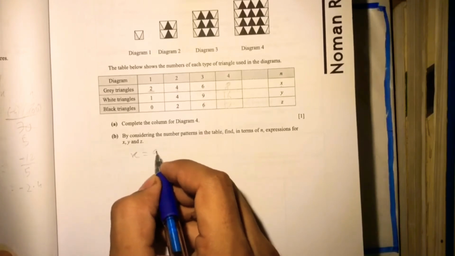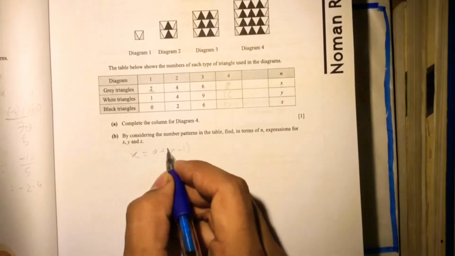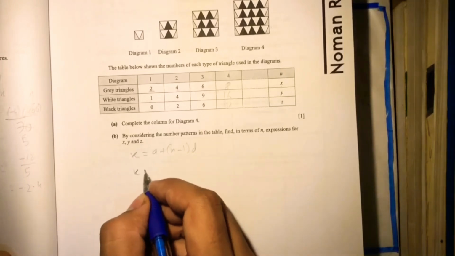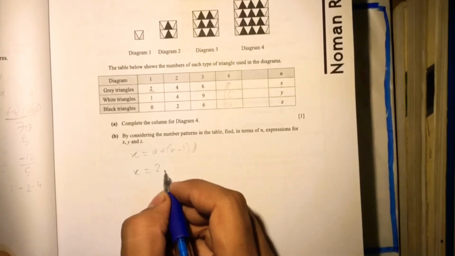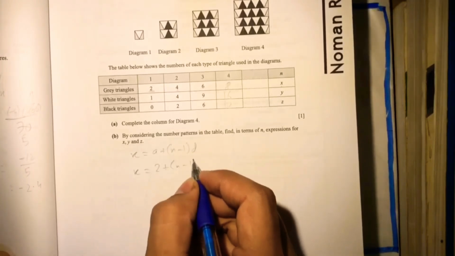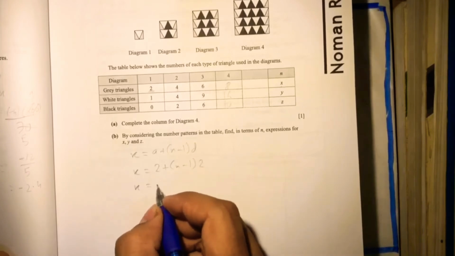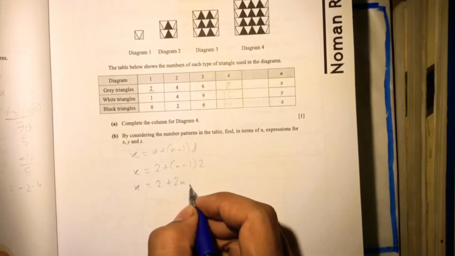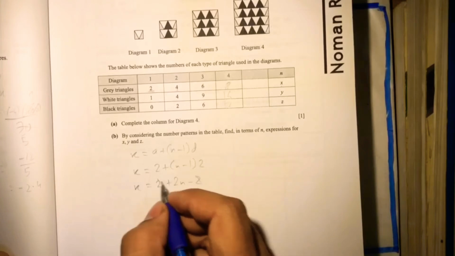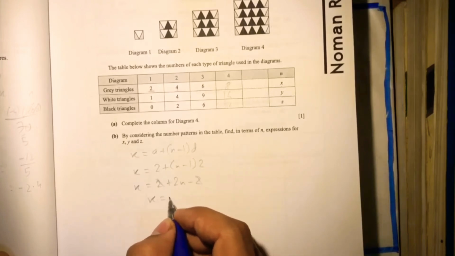x is equal to a plus (n minus 1) d. x is equal to 2 plus (n minus 1) times 2. x is equal to 2 plus 2n minus 2. So x is equal to 2n.